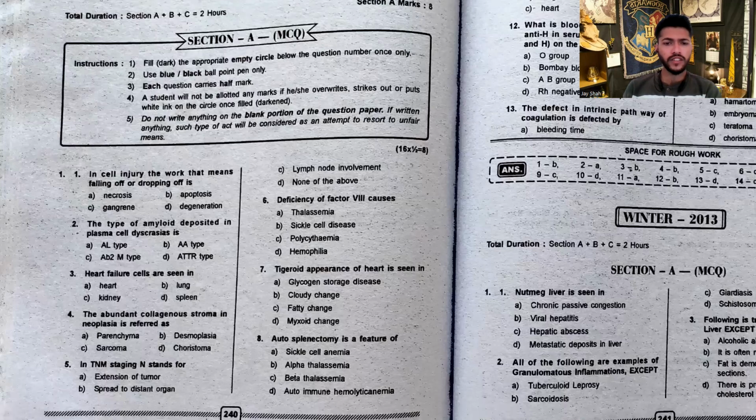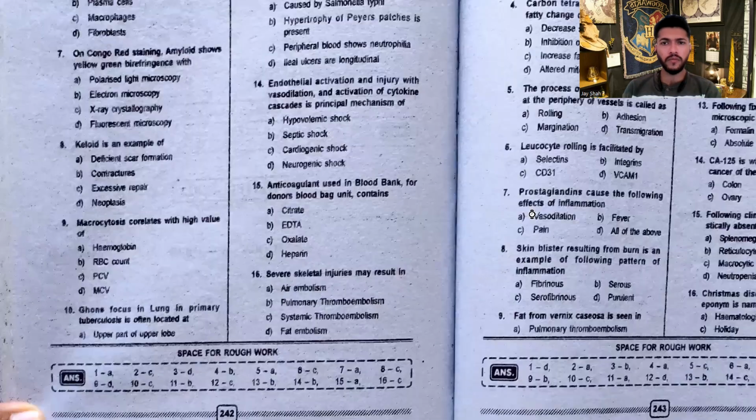Autosplenectomy is generally a feature of sickle cell anemia. You need to remember that.